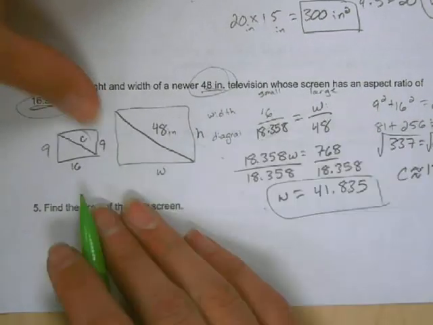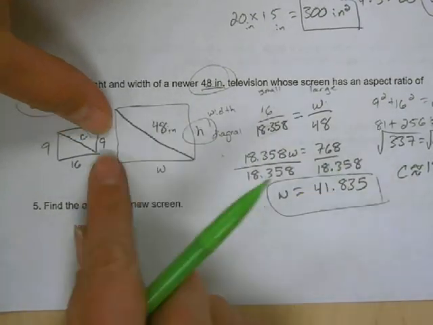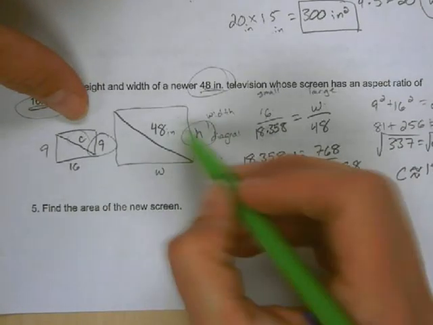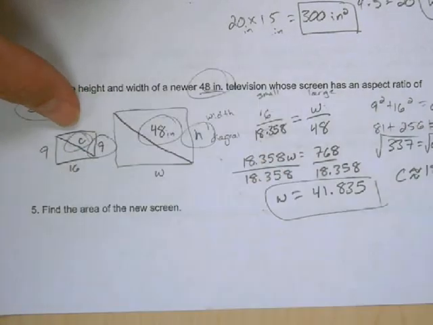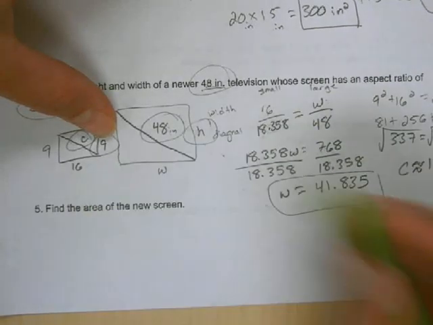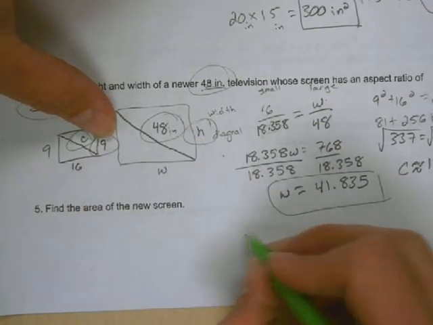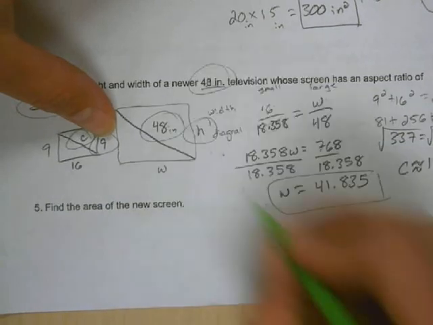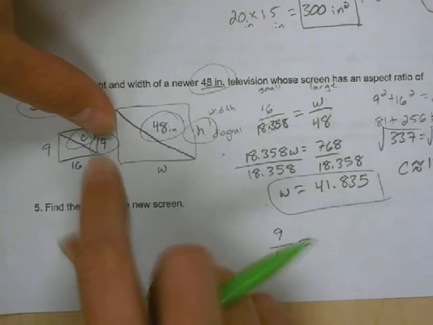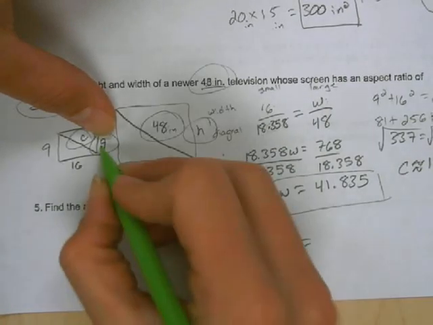Again, I want to do the height now because I already got my width, so that means I'm going to use the height of the small triangle. I know my diagonal, and I'm going to use my diagonal there. I could do it totally different. I can go the height over the height. So let's say I go height 9 over the height of the big one. 9 over h. So then that would make this the small.